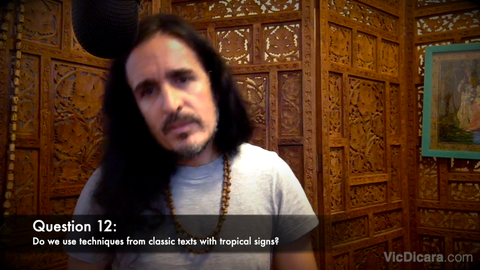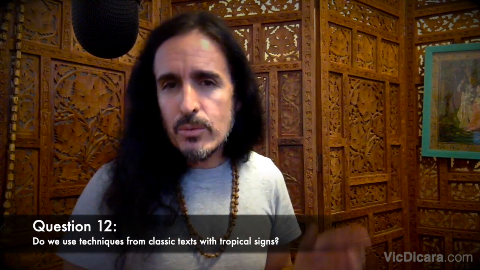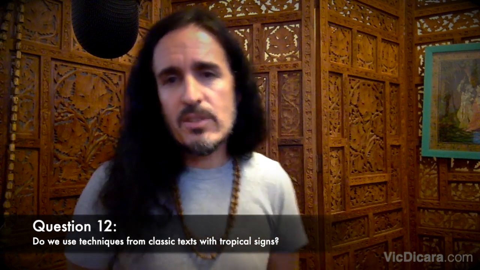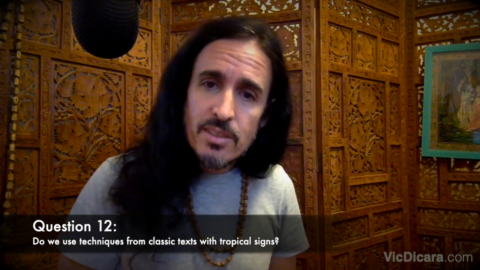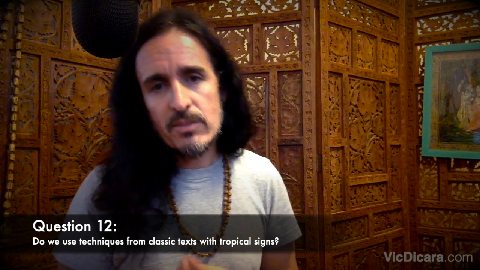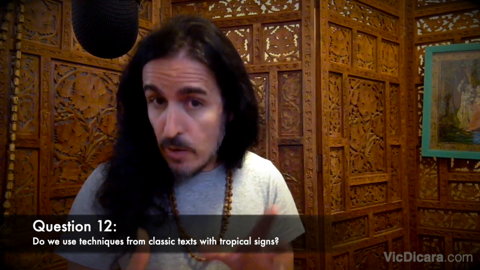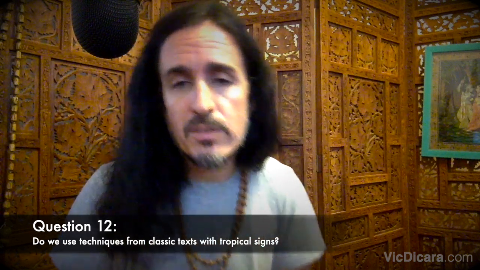So what about all these Jyotish classics like Bhrigu Samhita, Parashara Hora? Are those supposed to be used with tropical signs? Yes. So when those classics were written, there was very little difference between the sidereal and tropical zodiacs. So even if they were using a sidereal zodiac, it would have been almost identical to the tropical one. So the things they were referring to at the time they were observing them would have been the same in tropical and sidereal.